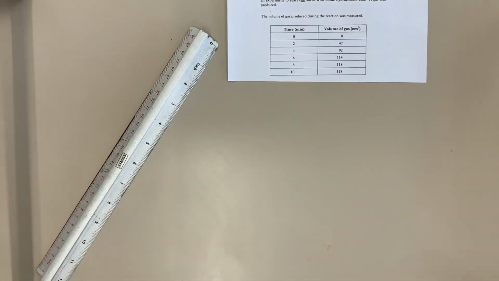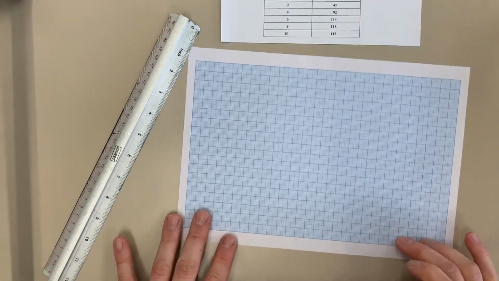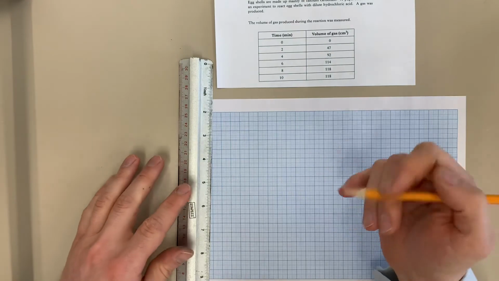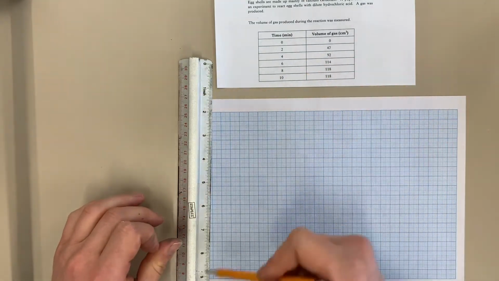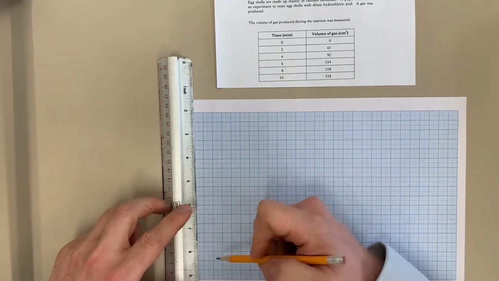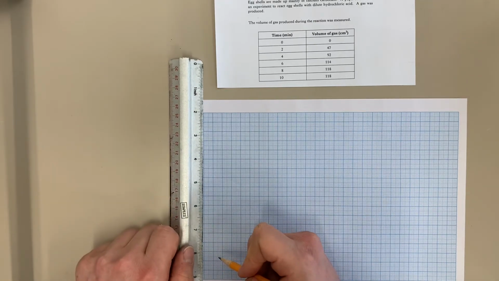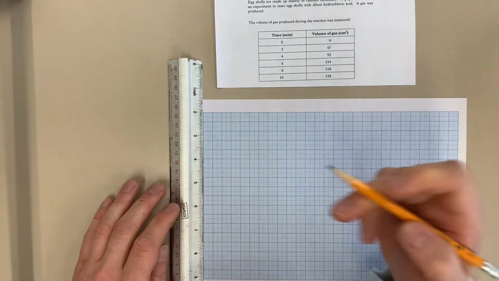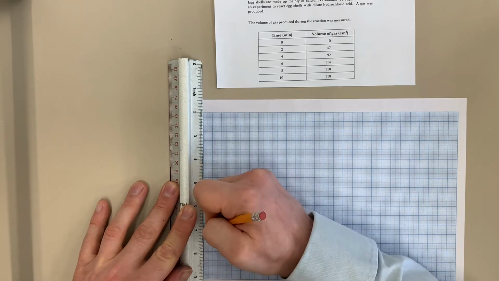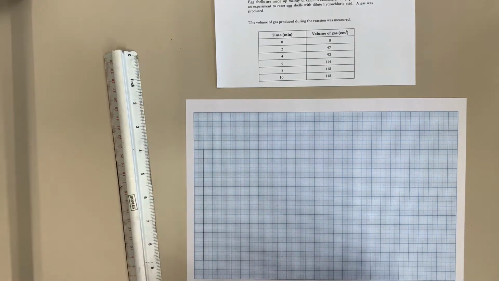Now, if you want to be more accurate, you can draw your own. You can make this onto a piece of paper like this. We're going to use the same data, and we can draw your own, make it more precise. So the same thing, we're going to have the time along the bottom and the volume of gas being produced up the side. For each big square, there are 10 small squares in there. So I'm going to go up 12 squares to allow me to get to my 120. So I'm going to start here. 1, 2, 3, 4, 5, 6, 7, 8, 9, 10, 11, 12. That will take me to 120.